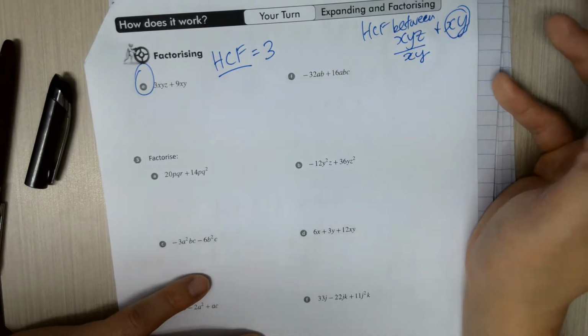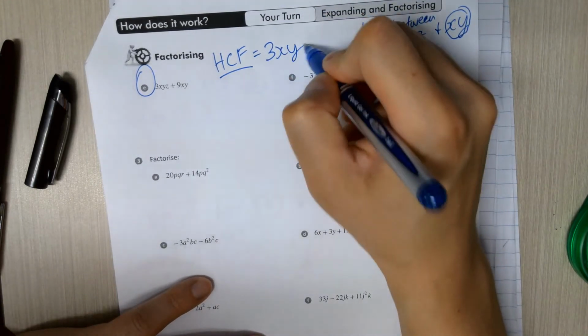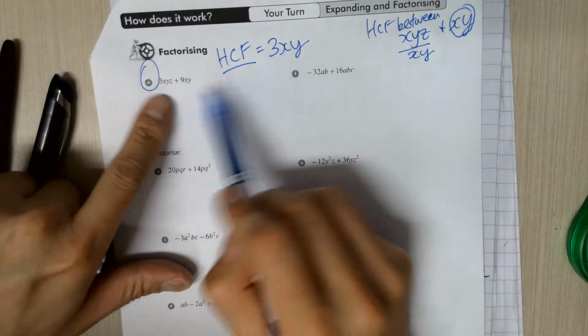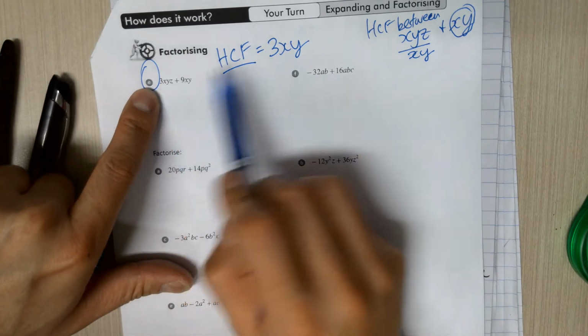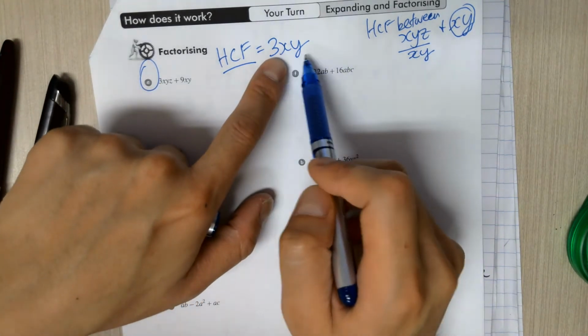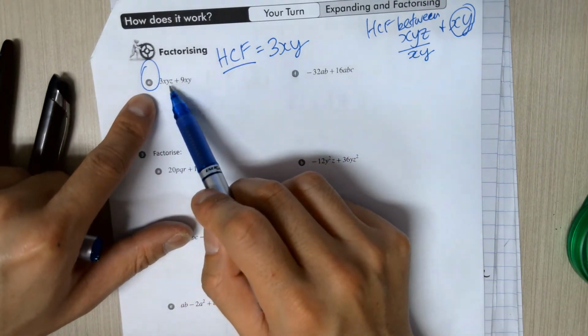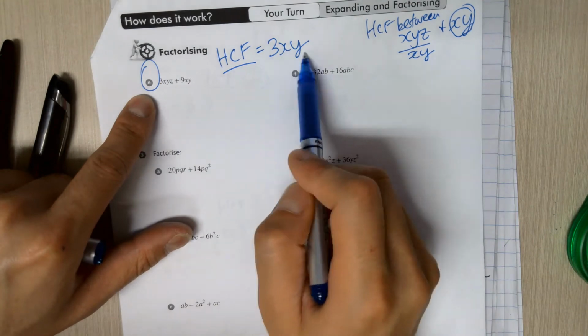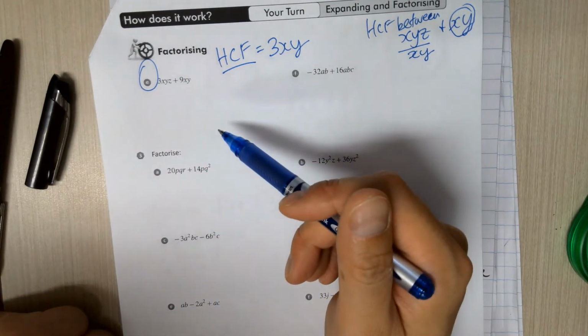Very easy. Which means the highest common factor here would be 3xy. Because 3xy times z is going to give me 3xyz, and 3xy times 3 is going to give me 9xy.